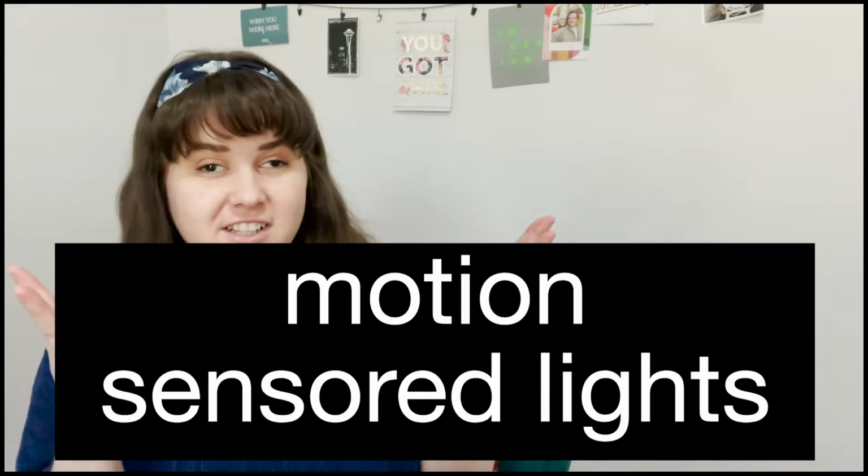A good example of universal design would be motion sensor lights. So you don't have to be able to speak to anything, you don't have to turn on the switch, you don't have to do anything. When someone enters a room, the light turns on, and regardless of who you are, this design works.